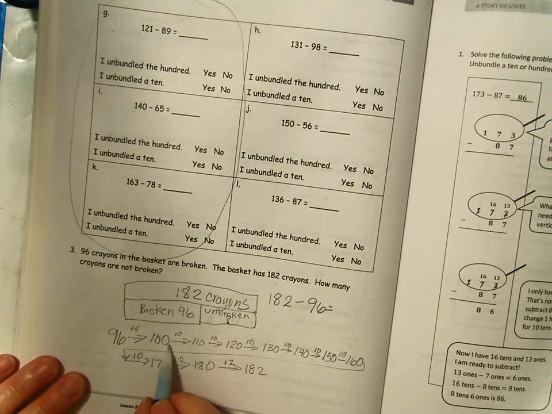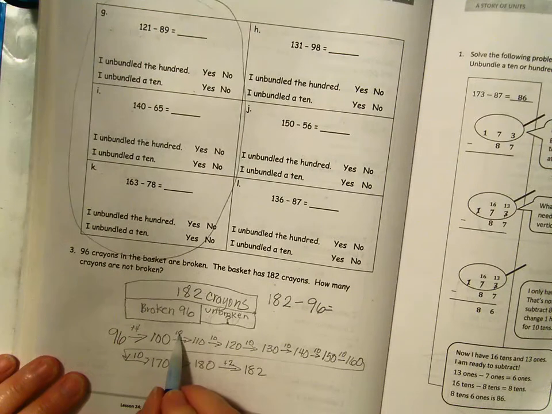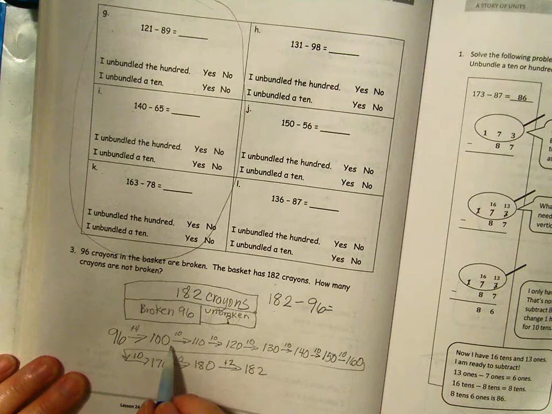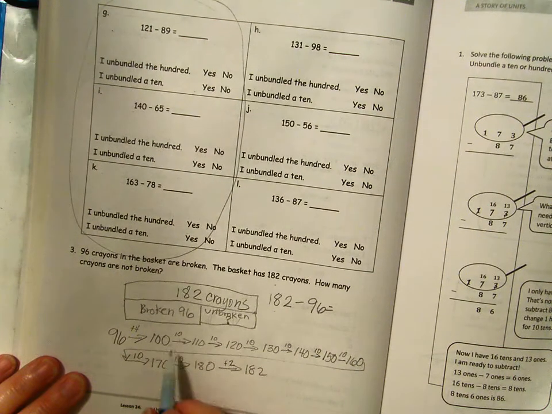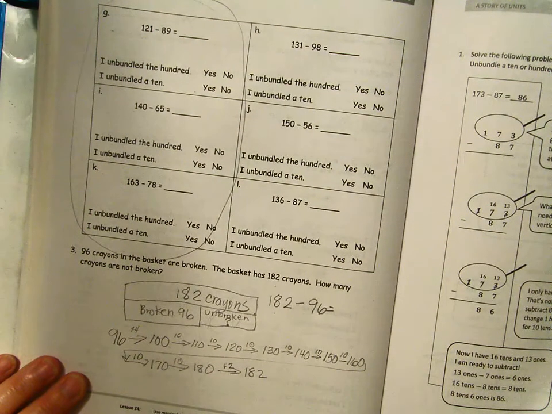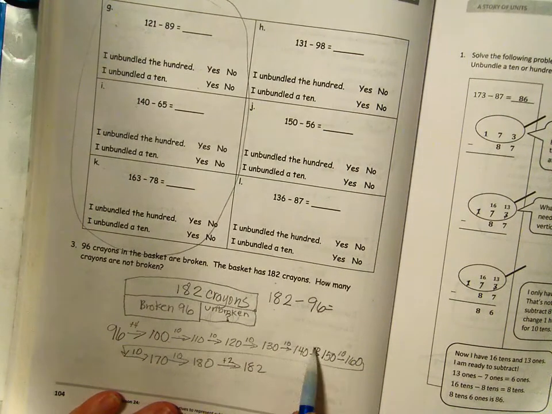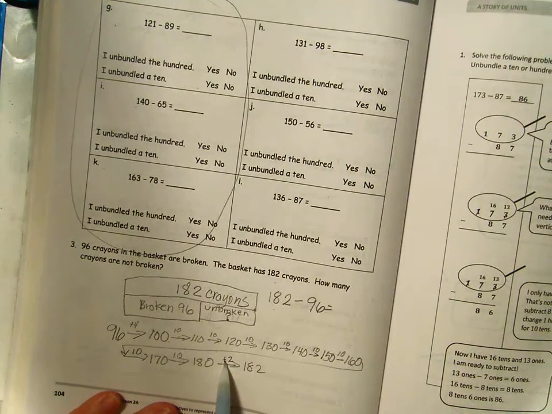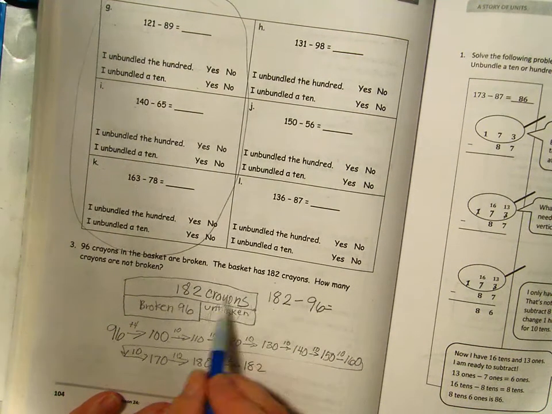Now, it's also true that you could say 180 or 182, right? But that's going to make it a little bit harder. So what we have to do now is add up. How many did we add in to get from 96 up to the total?